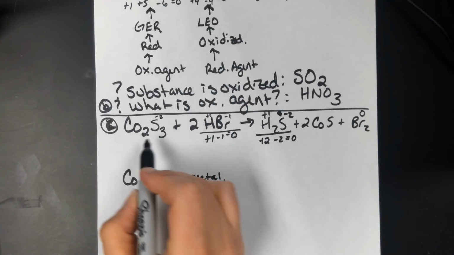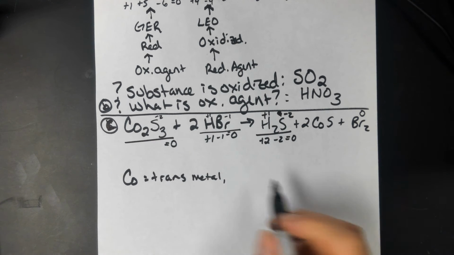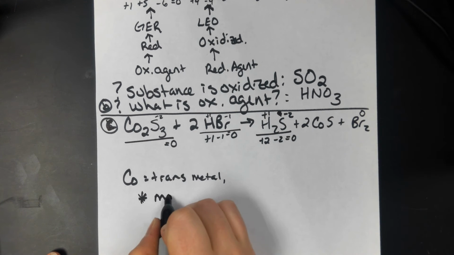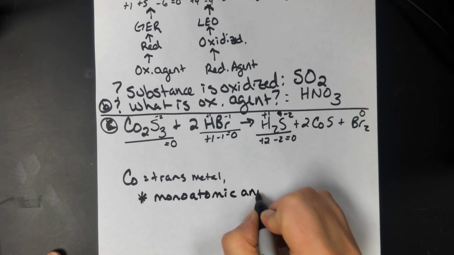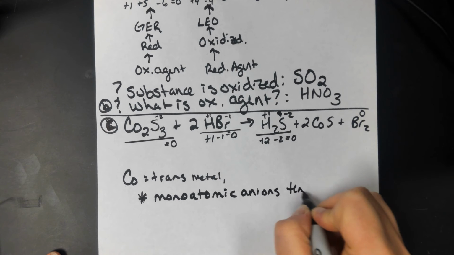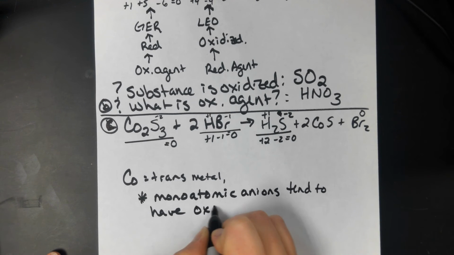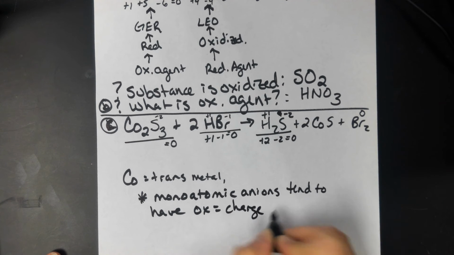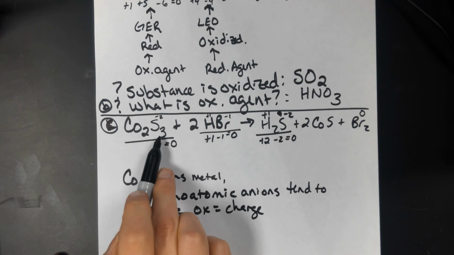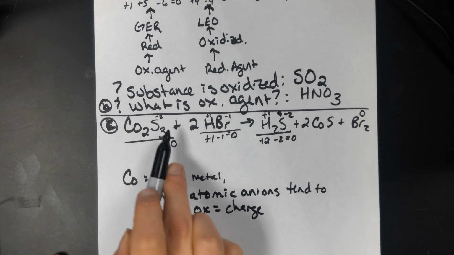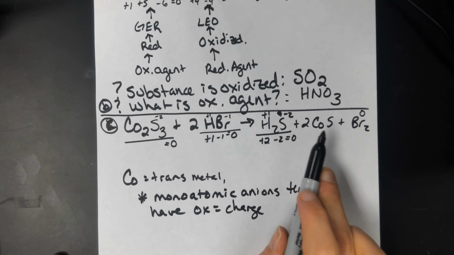This goes down to the same rule where, if you remember, monoatomic anions tend to have oxidation number equal to the charge. Sulfur's by itself, so this is cobalt sulfide. This is also cobalt sulfide, but what charge? What's the charge on cobalt?